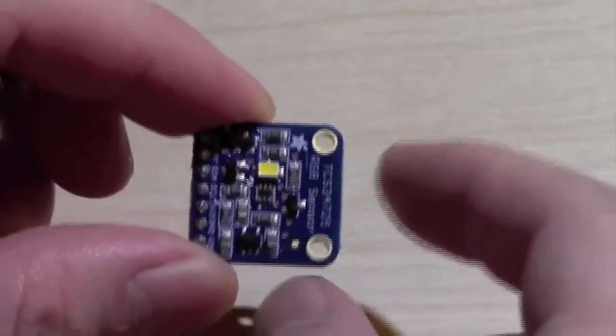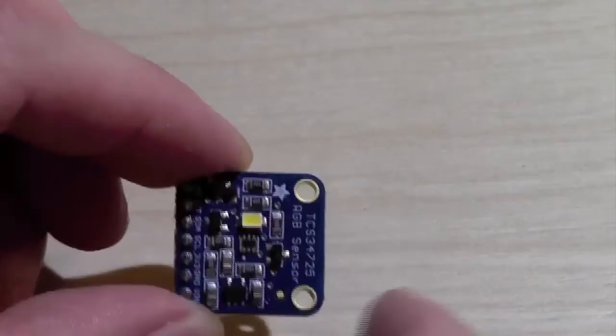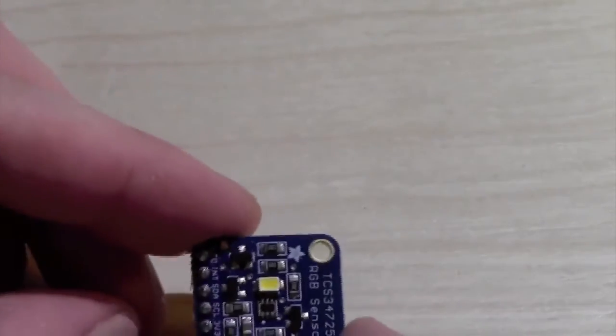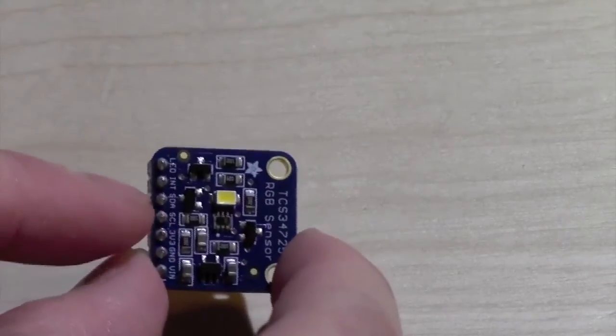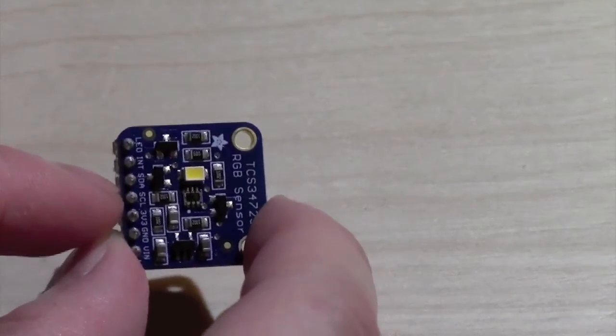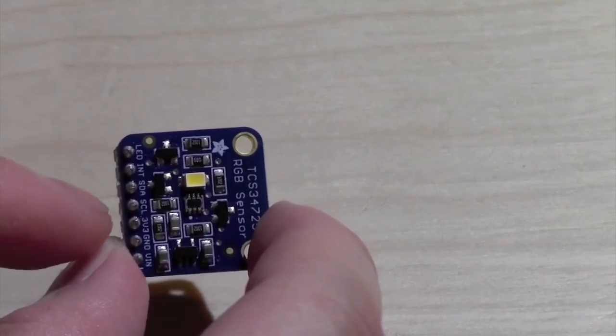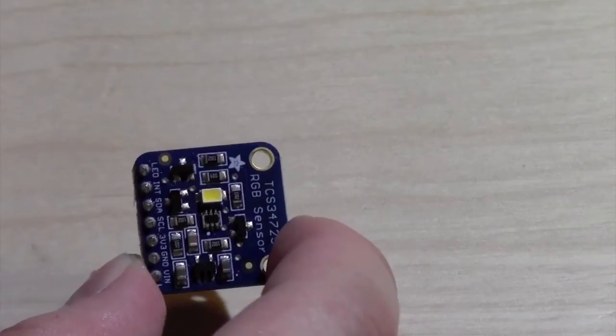Adafruit Industries provides this little circuit board that puts the sensor on it, and it has a few other perks as well. It also has the pull-up resistors that you need for the I2C lines. That's another additional perk, so I don't have to actually get resistors. You'll notice that when we set this up, we don't use any pull-up resistors whatsoever. We just connect this straight up via wires, because the pull-up resistors are already on this.